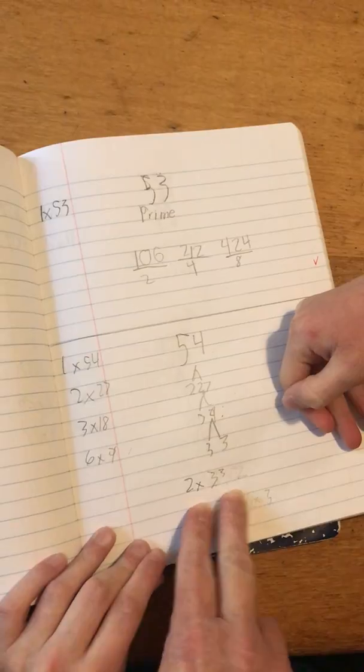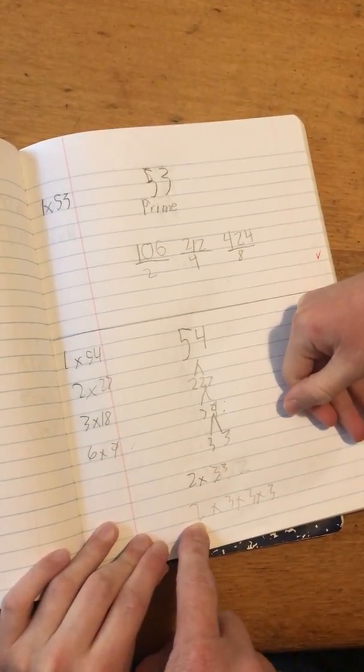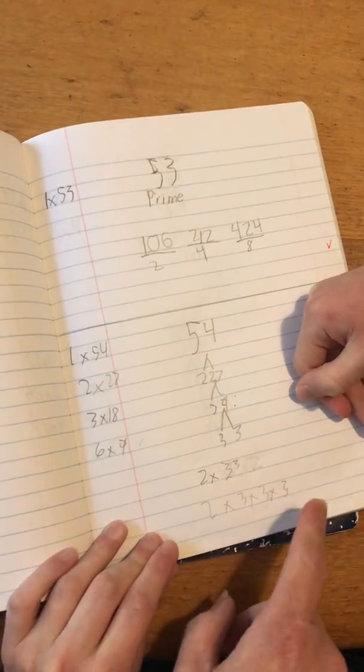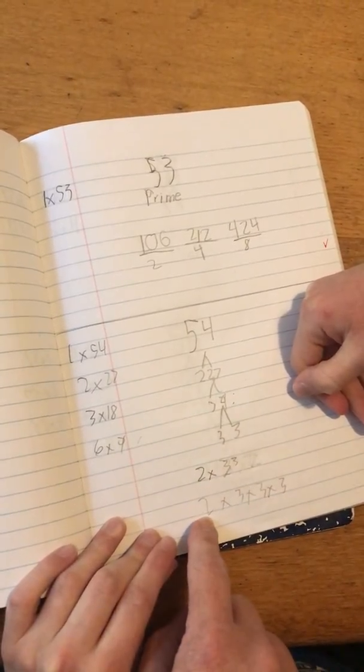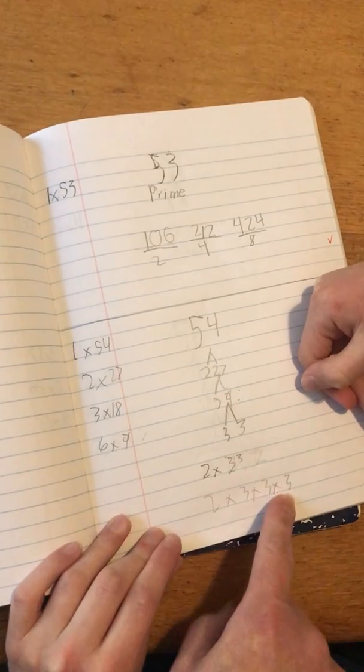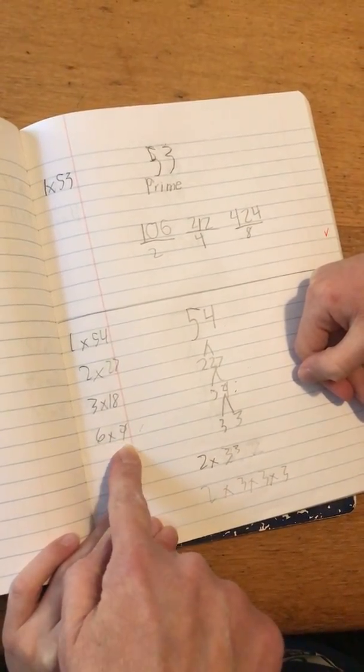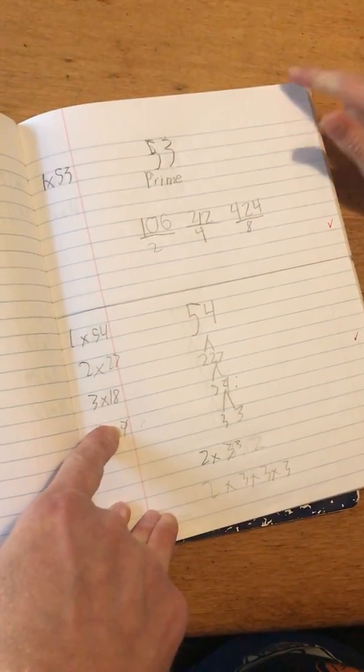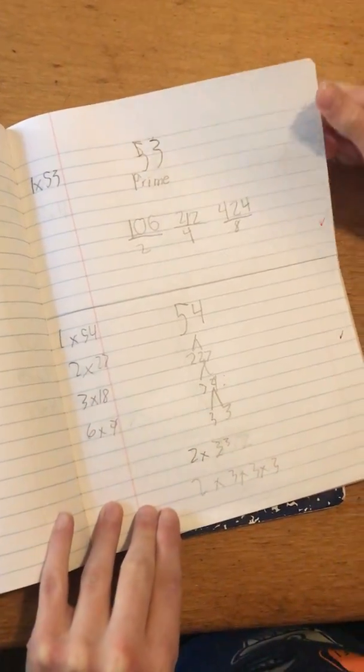Is it divisible by 7? Nope, there's not a 7 in the list. Is it divisible by 8? No, because there's not 3 2's. There's only 1. And then, is it divisible by 9? Yes, and 9's already in the list, so we know that it's also divisible by 9, 18, 27, and 54.